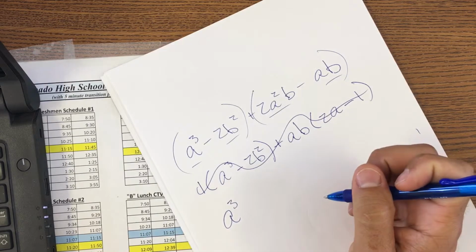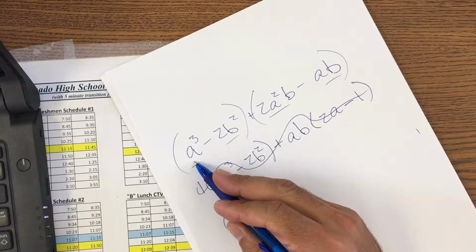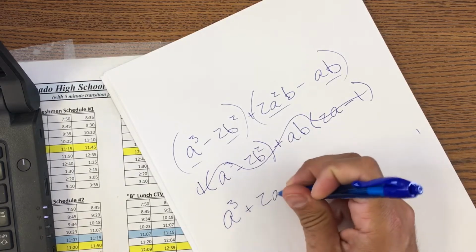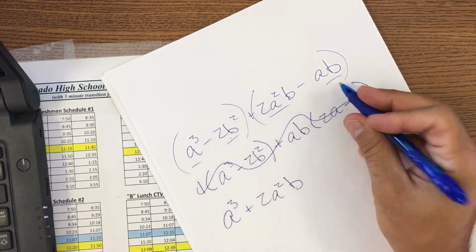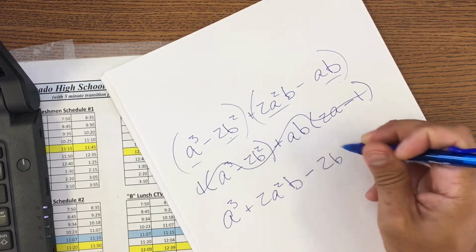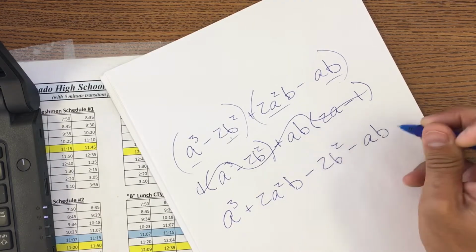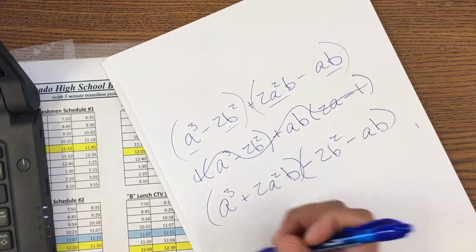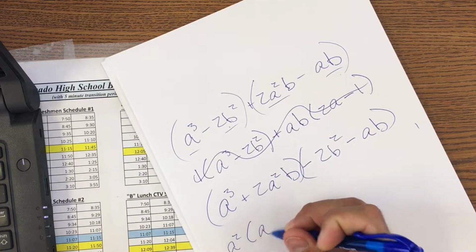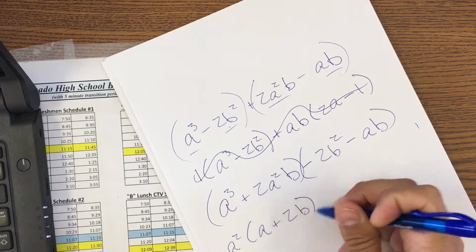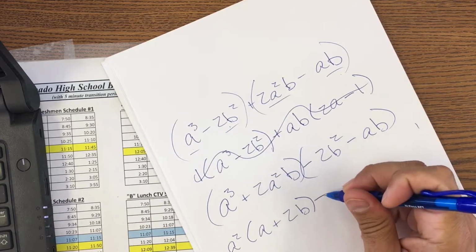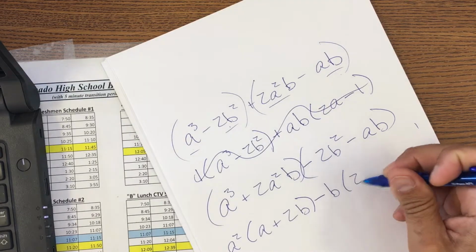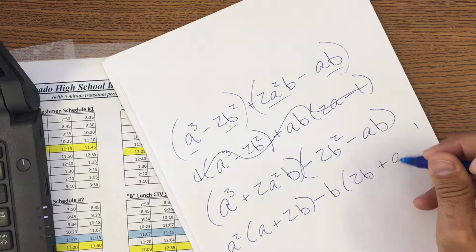I'm going to go this guy and this guy, and this guy and this guy. Put them in parentheses, first 2 and second 2. This I can factor out an a squared, which gives me a plus 2b. This I can factor out a negative b, which is going to give me 2b plus a.